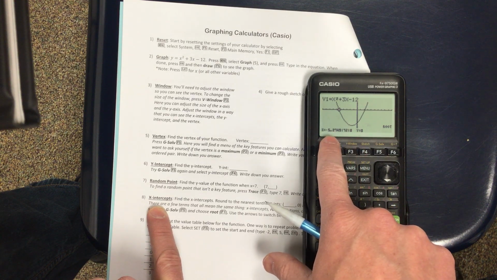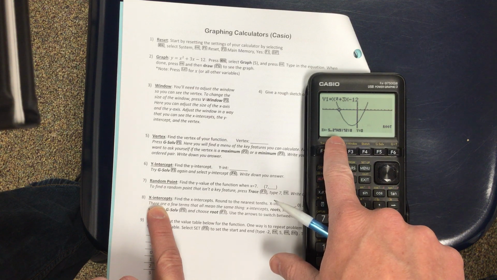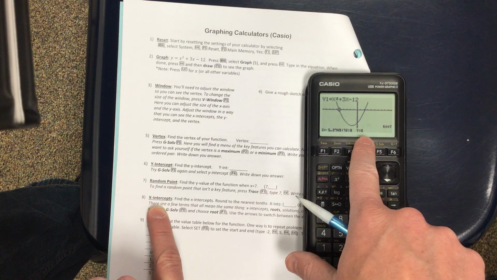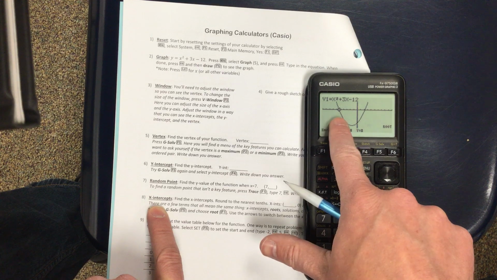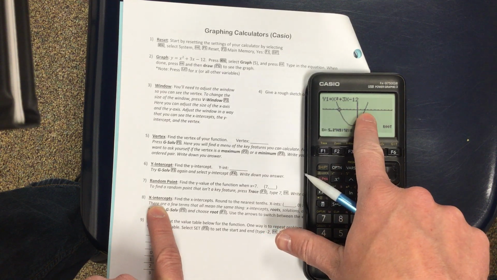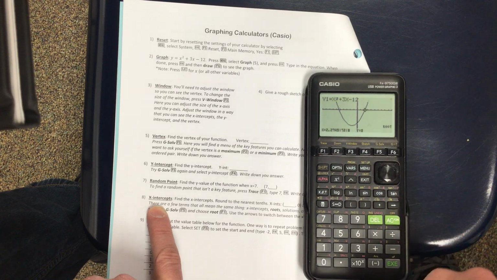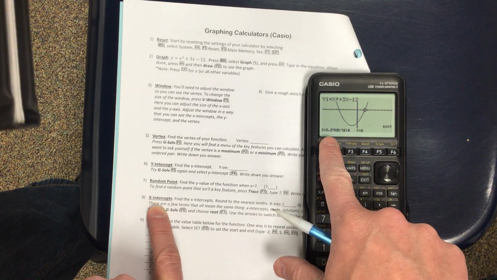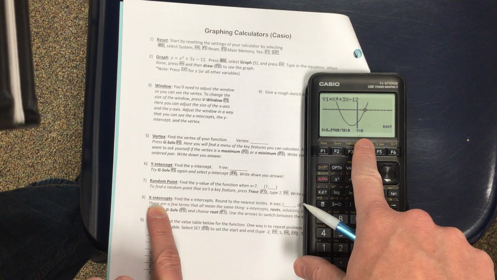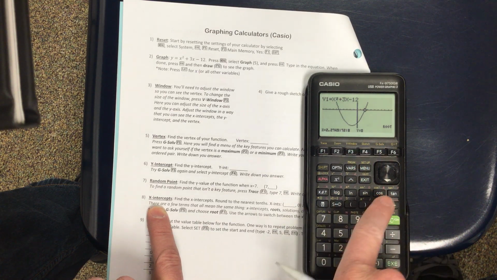So we'll write that down, rounded to the hundredths place, so (-5.27, 0). And then there are 2 x-intercepts. To find the one on the right, we just push using the cursor to the right. So our other would be (2.27, 0). And we would write that down as an ordered pair, okay?